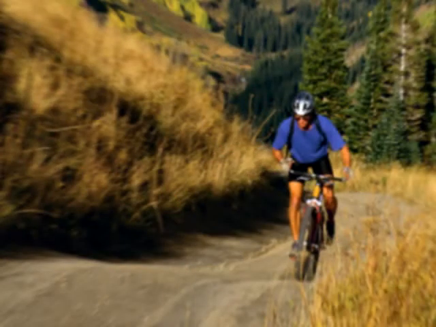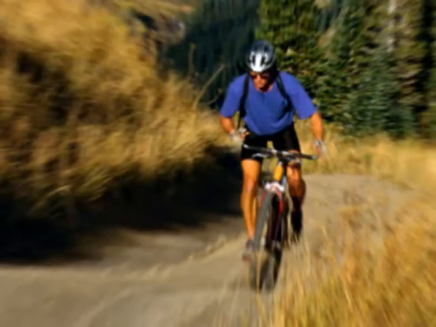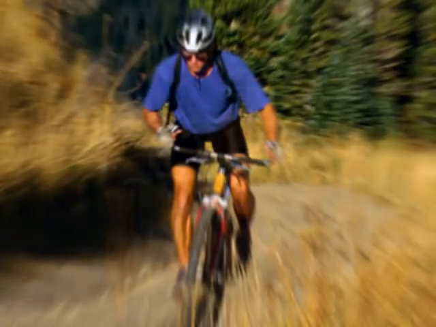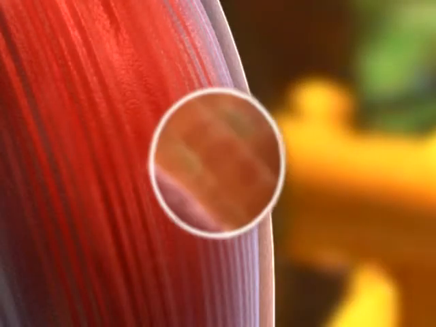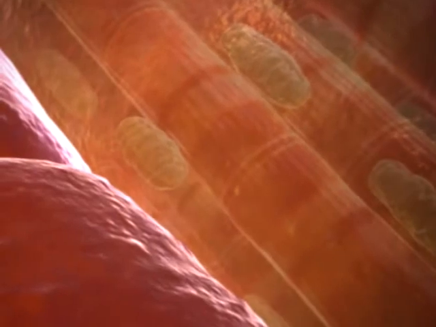As this mountain biker heads up the trail, the breakfast he ate this morning is being burned to power his bike ride. Let's zoom down to where this fuel is burned, his cells. Then we'll compare the fuel-burning process in his muscle cells with a very similar process in bacteria.